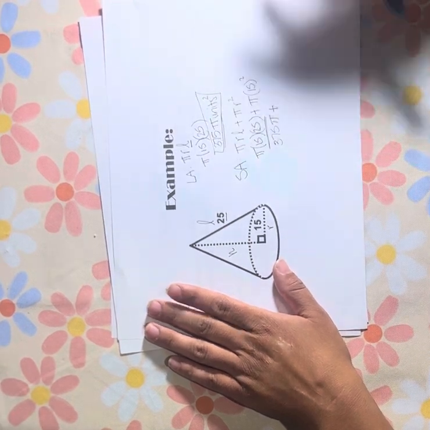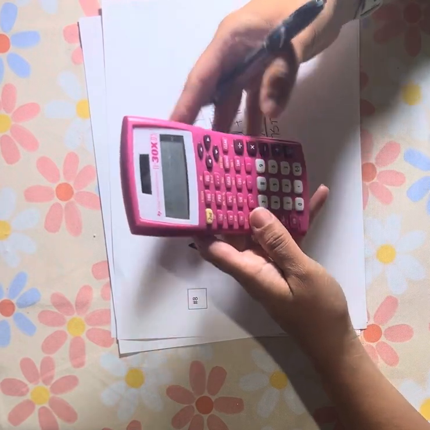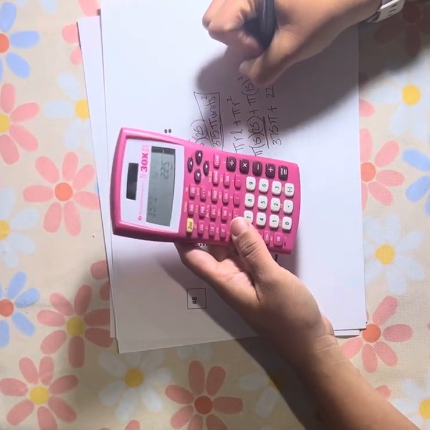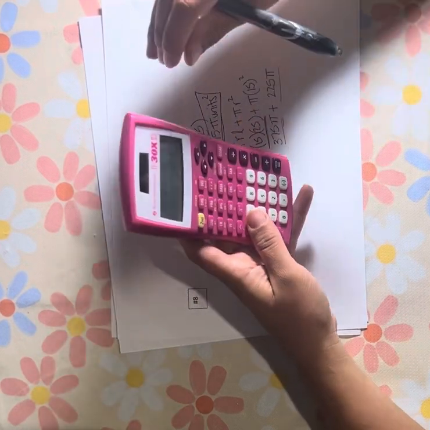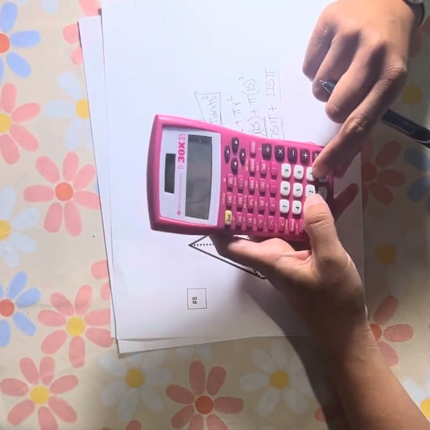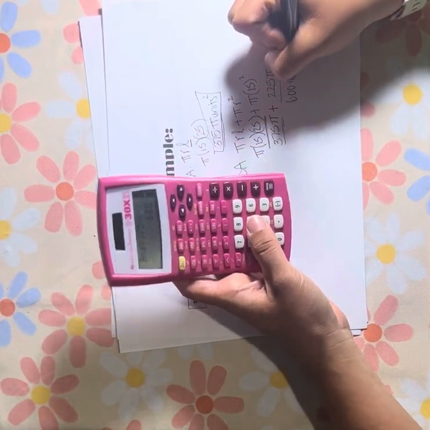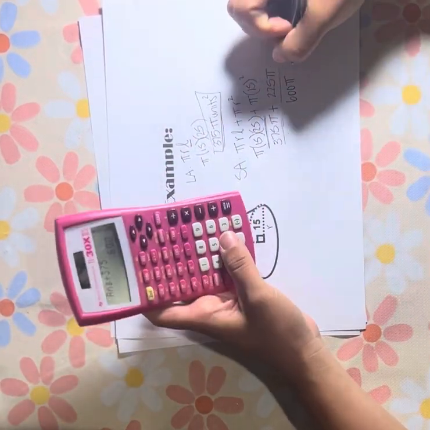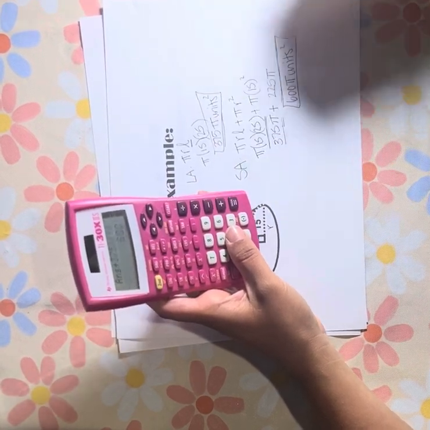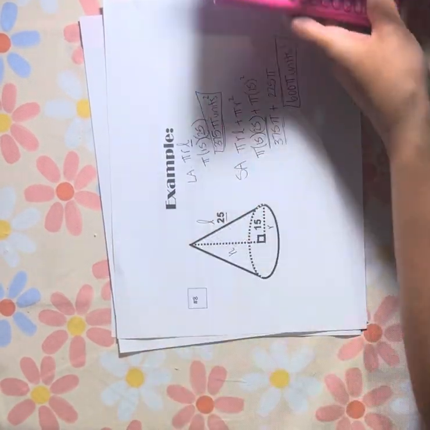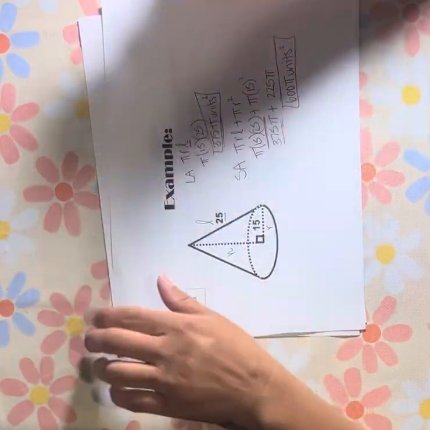And then right here we're going to do 15 squared, and we know that is 225 pi. These are obviously like terms, so we'll do 225 plus 375, and we get 600 pi. We don't have any units given to us, so we would just put units squared, and that is our surface area.